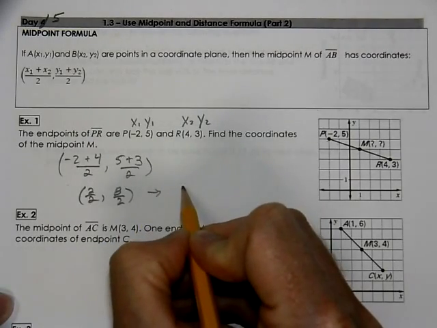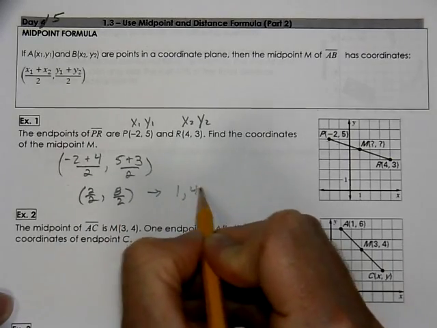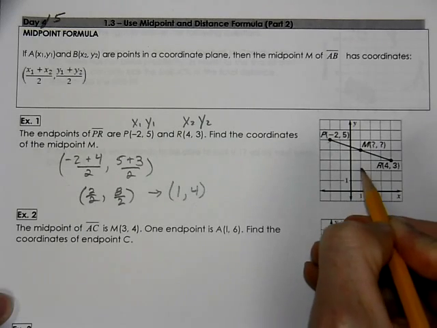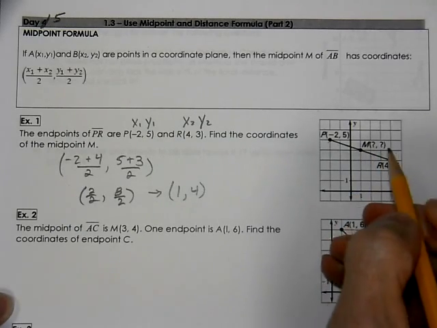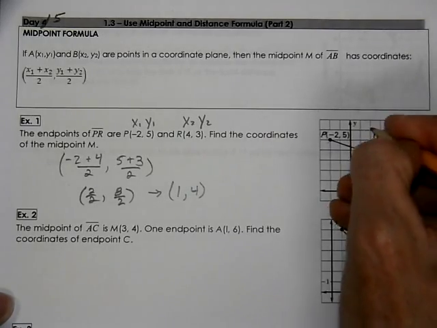And then we come up with 2 goes into 2 once. 2 goes into 8 4 times. So that should be our midpoint. 1 over and 4 up. Should be (1, 4).